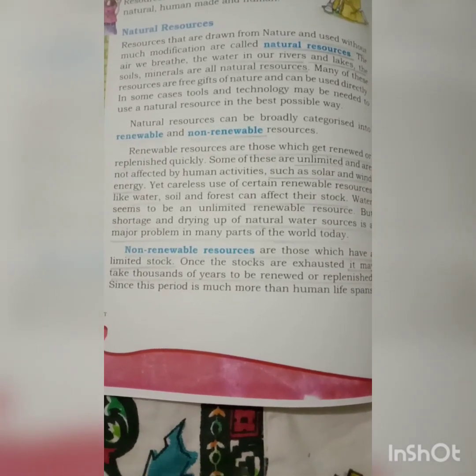That means if we use them carelessly, it is understood that we will not be able to sustain for a longer period, as these resources get exhausted. Water seems to be an unlimited renewable resource, but shortage and drying up of natural water resources is a major problem in many parts of the world.